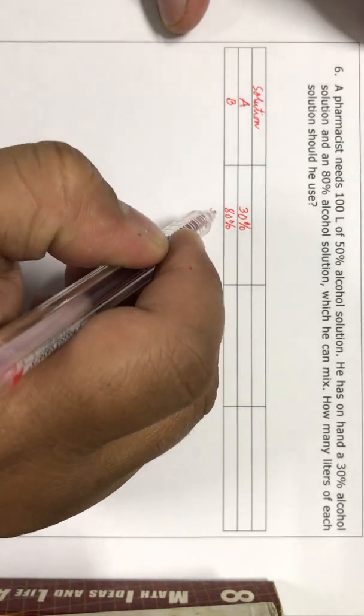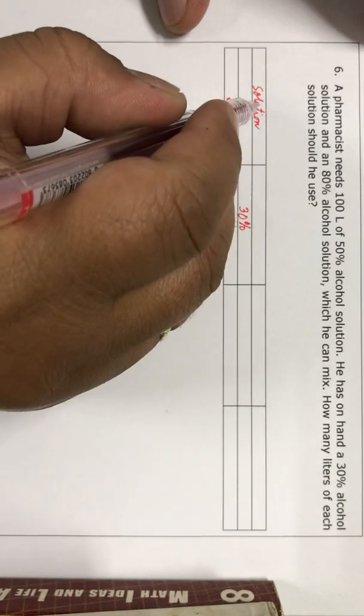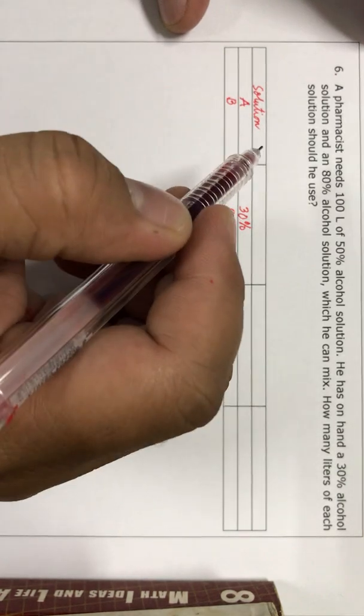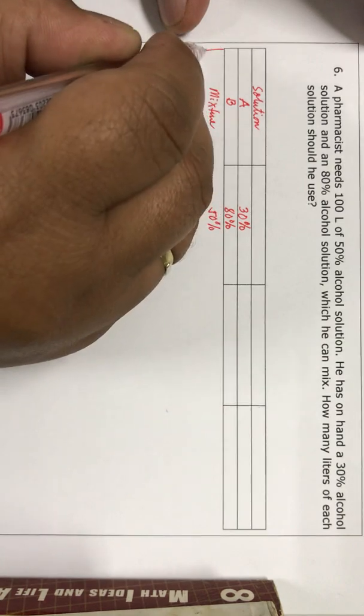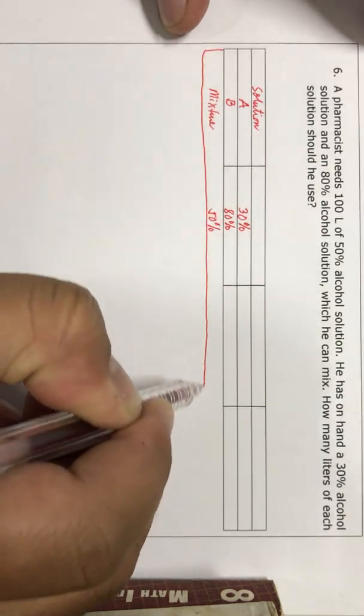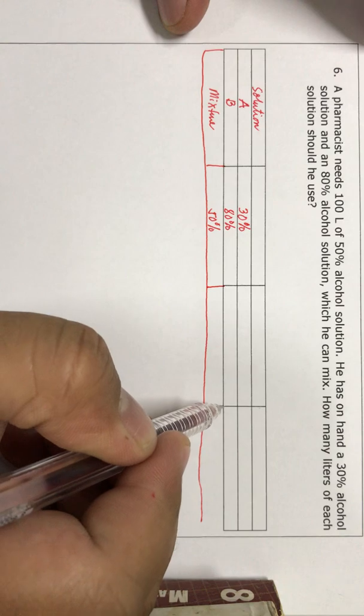The result should be a 50% alcohol solution. You have solution A, solution B, and then the mixture of the two solutions. This should have 4 rows.